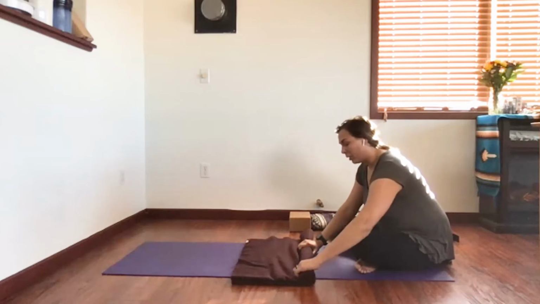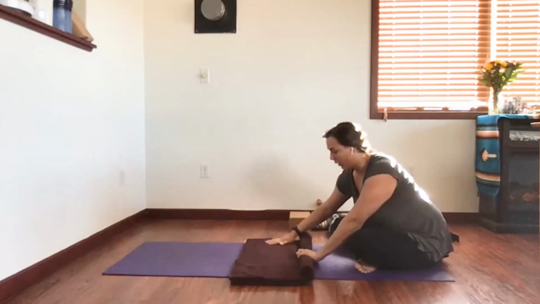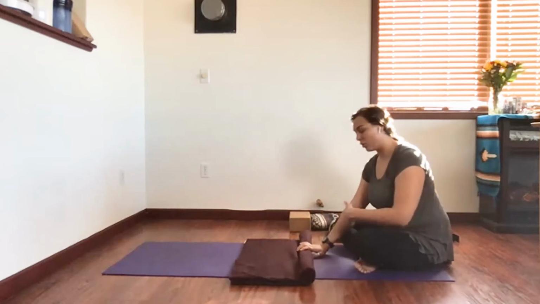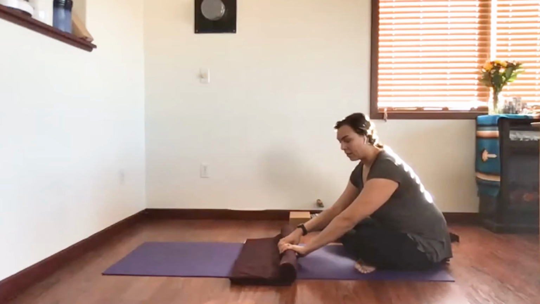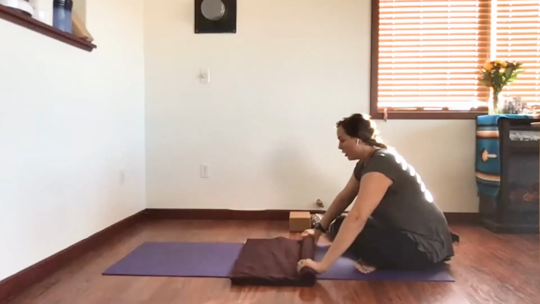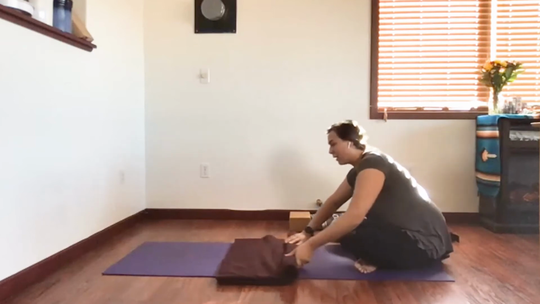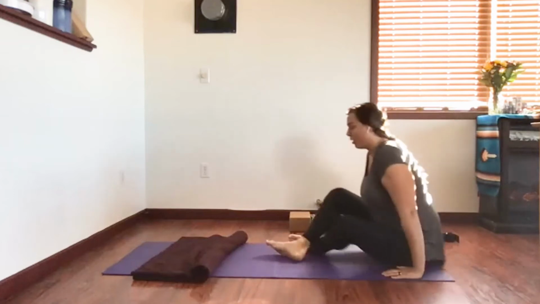You might just roll it a little bit on that long edge and then have the rest supporting the back of your head. You can always start with a smaller roll, and once you come to lay down, maybe increase that roll underneath you. So we'll start by putting this at the head of our mat, since we are going to lay down flat on our backs.